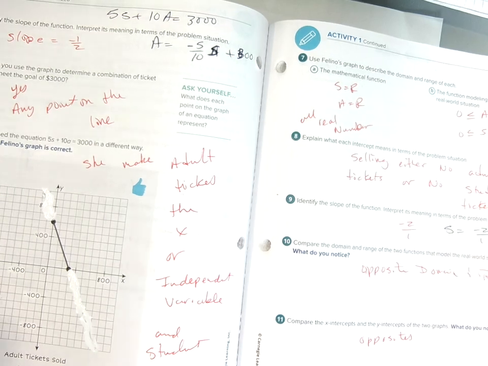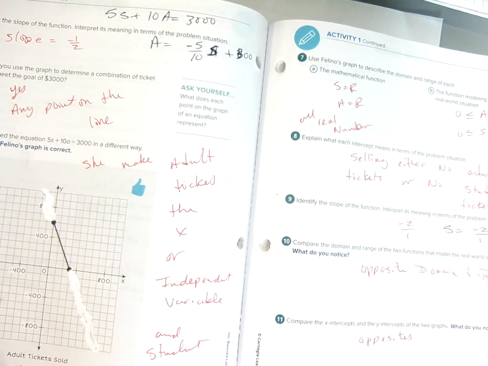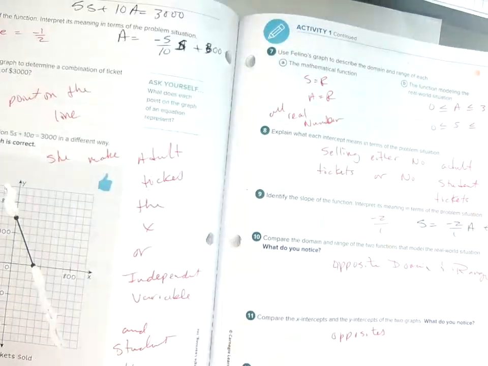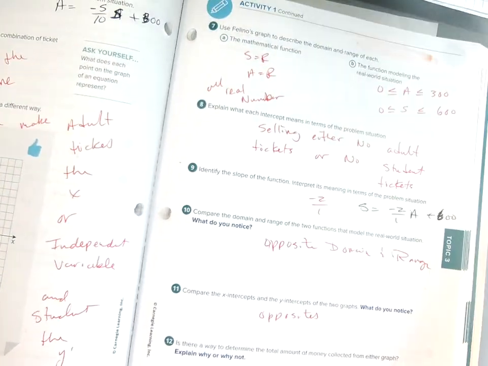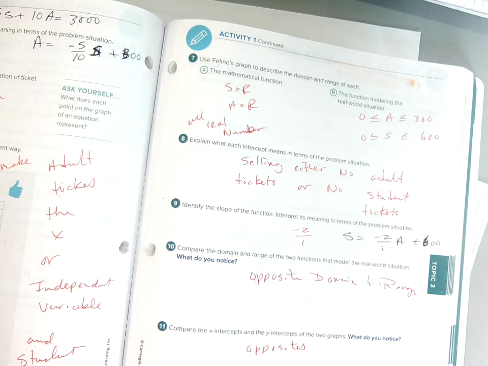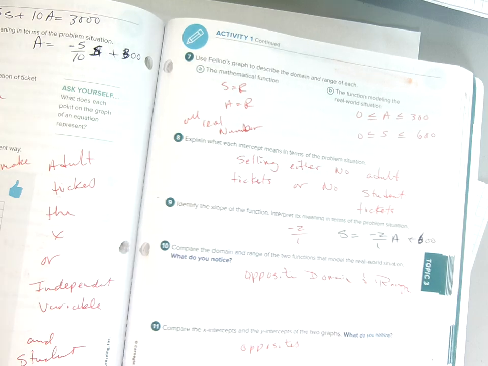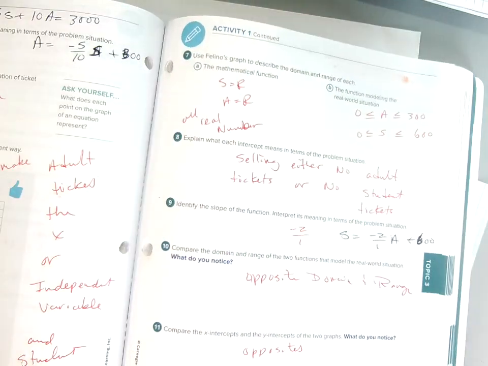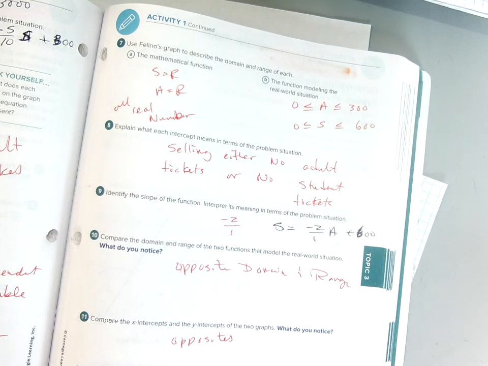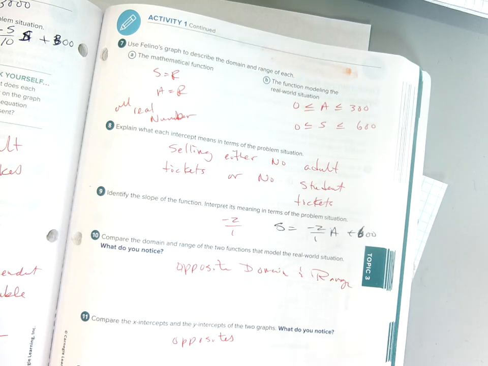Now, if you let adult tickets be X, or student tickets be X, you wind up with the same kind of answers, right? You really do. Just everything's opposite. The domain and range are opposite, the slopes are opposite, but you can still solve the problem. So that's what we looked at today. And I also have a worksheet for you to do today that deals with this. All right, so that's all I have, and we will wrap the lesson up.